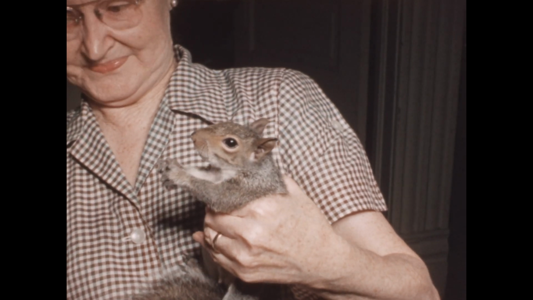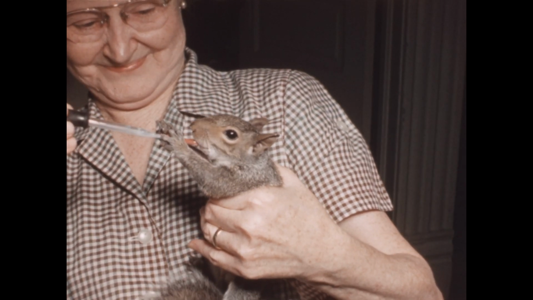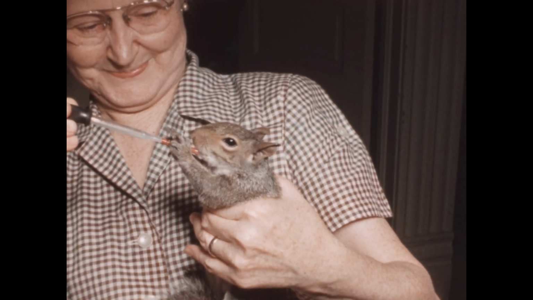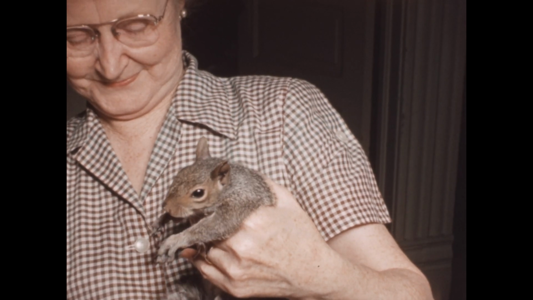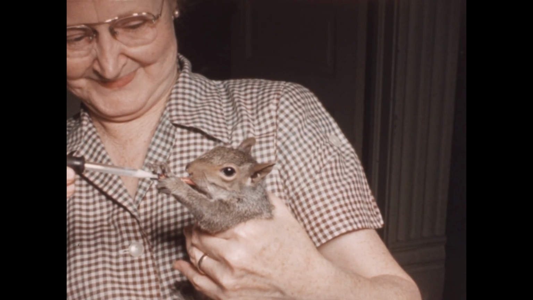And it's lots of fun to raise a baby squirrel. Only it takes lots of hand feeding with a medicine dropper of a baby's formula or milk. But they're interesting little rascals to watch as they grow up.